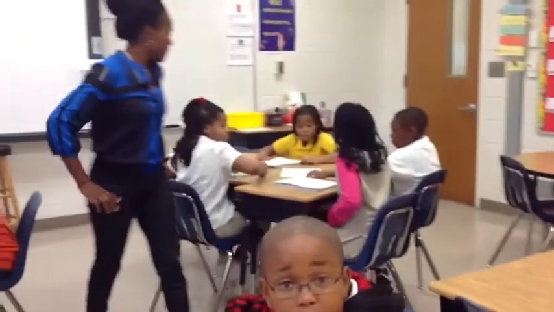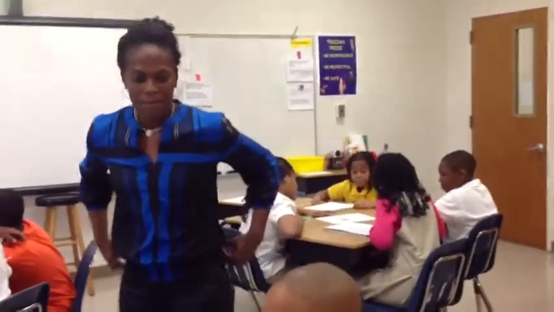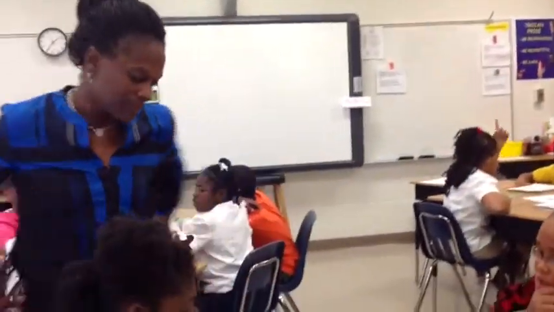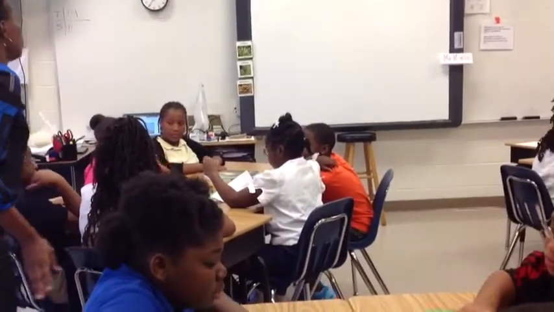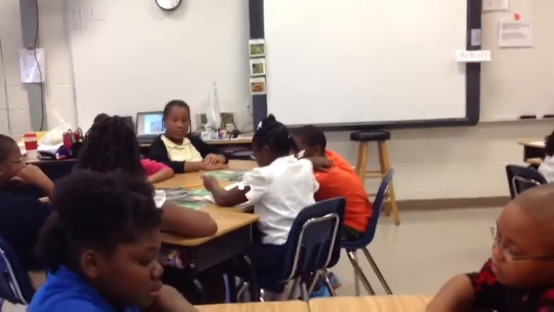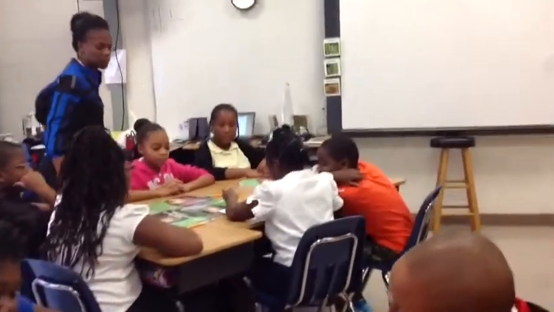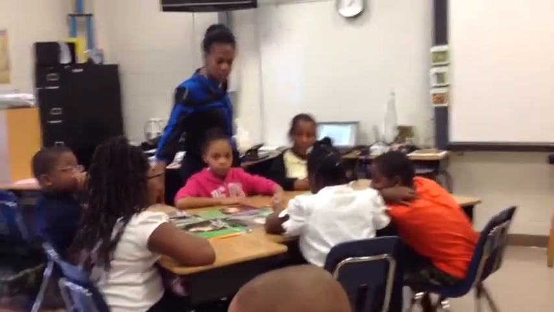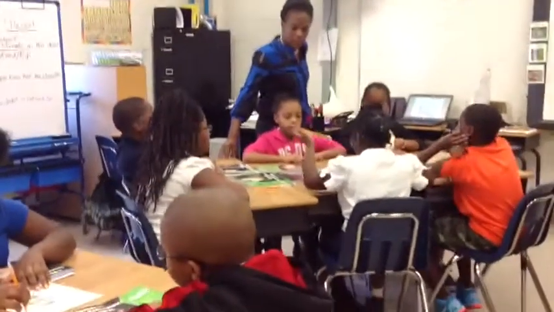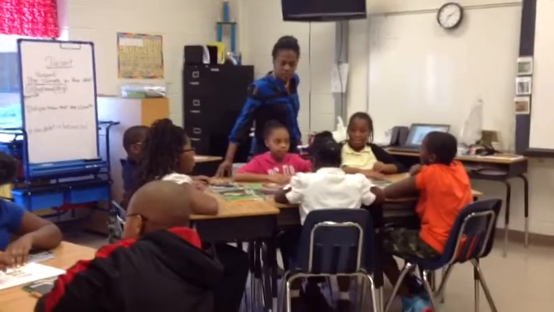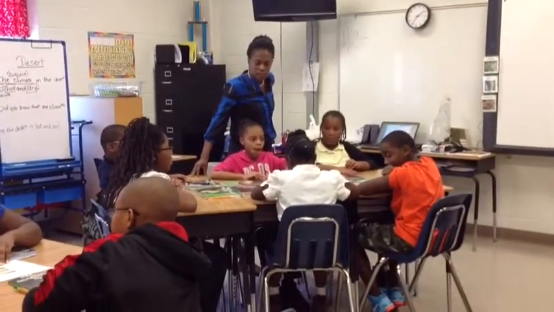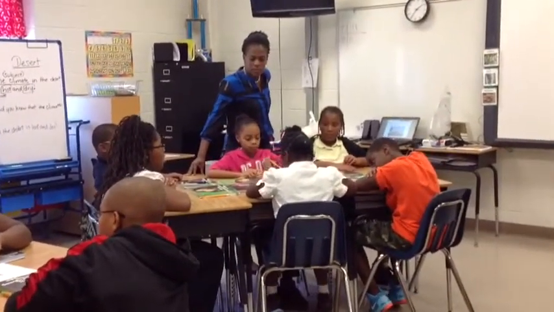What do you think decompose means? Read the text. Remember, if you have the paper, you need to read the text to your group so that they'll know. So what do you think? The fungus is a decomposer.